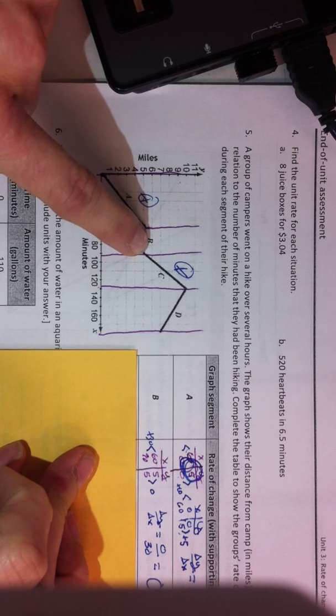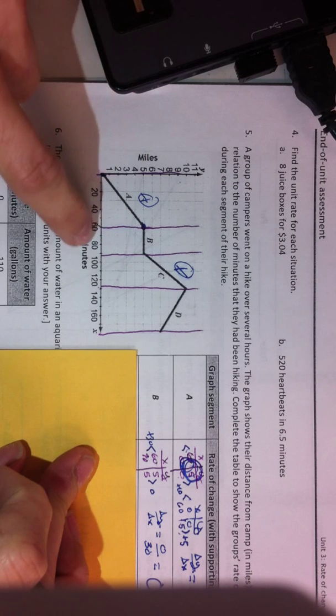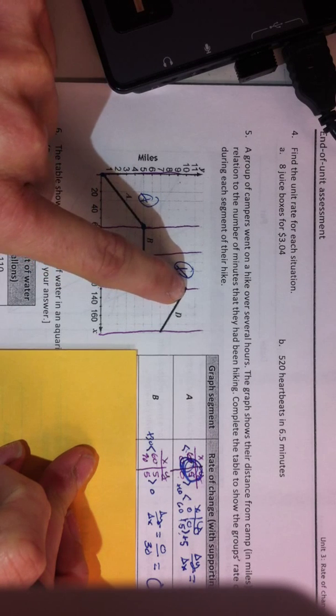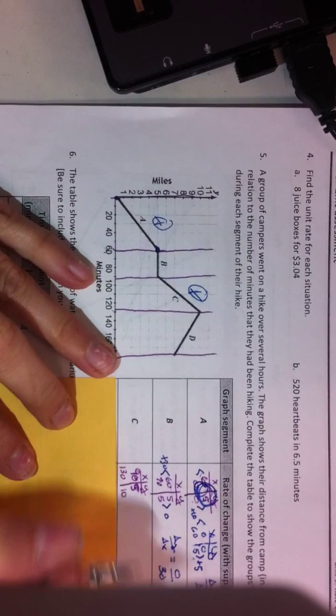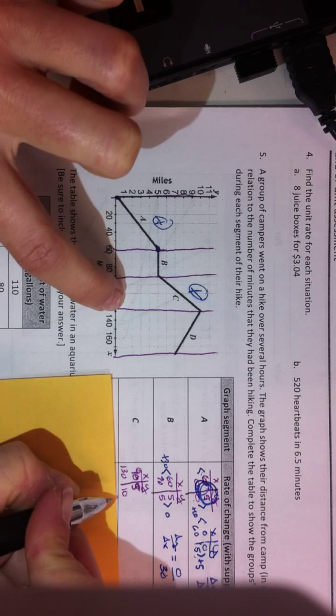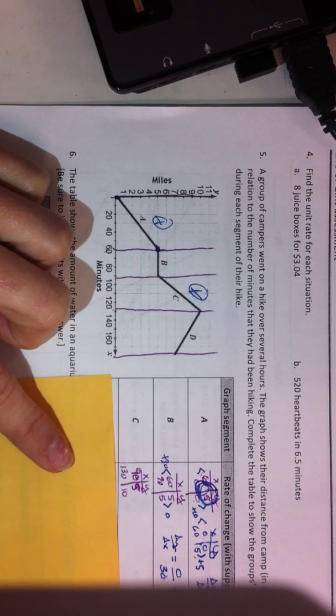That was not the bell. That was the bell in this video, not the real bell. This is 90 and 5. This is 130 and 10. So I took those 2 points, 90 and 5, and 130 and 10, and I made a table.